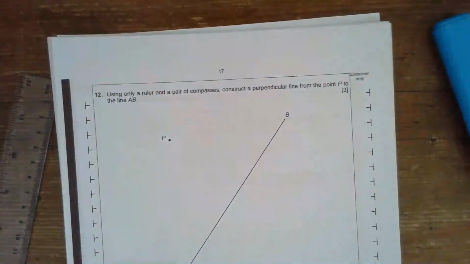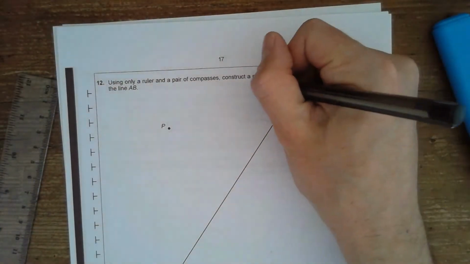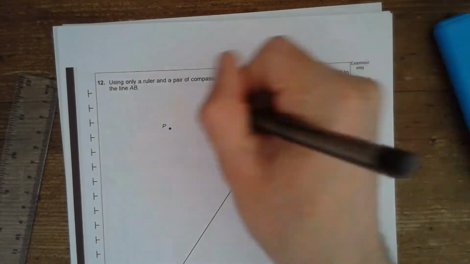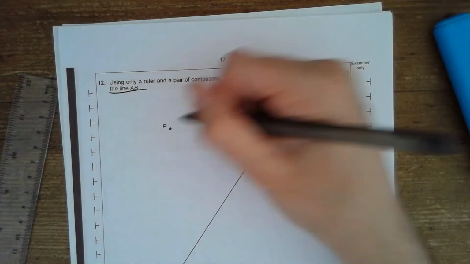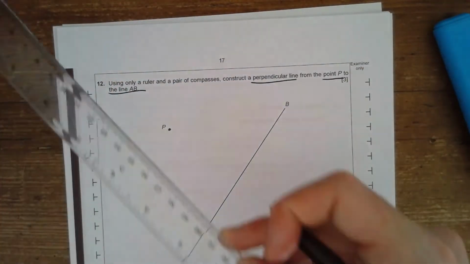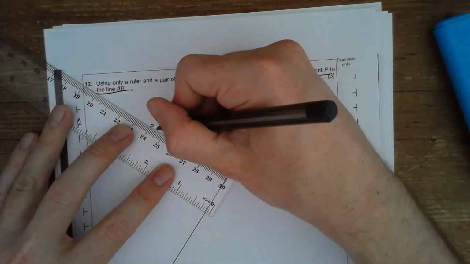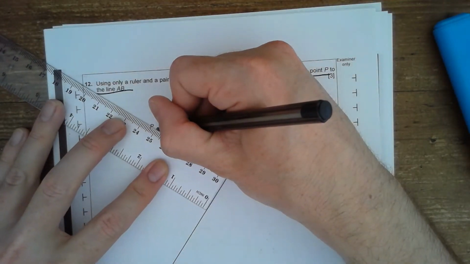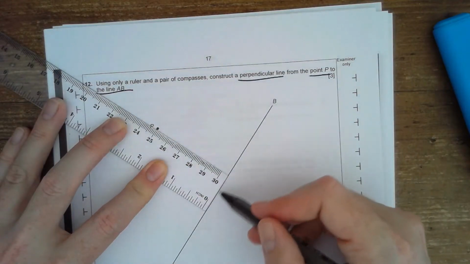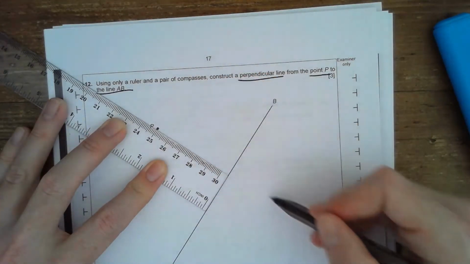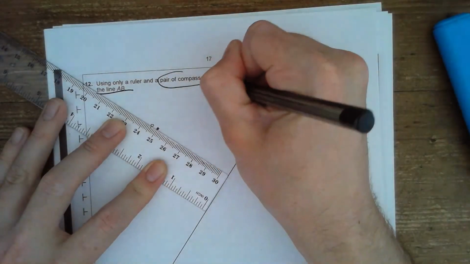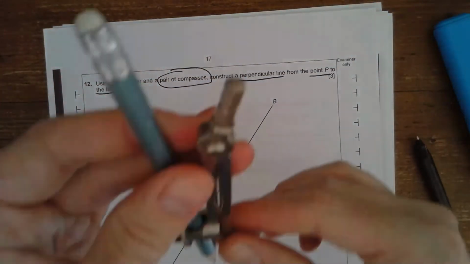Next one requires you to know how to use your compass, and it's quite a tricky one. When it says create a perpendicular line from point P to the line AB, there's point P, here's the line AB. To make a right angle, should be a line that comes through and looks something like that with my ruler. Can you see I'm trying to make a right angle there with it? So it's going to be a line that comes off like that, but I have to use a pair of compasses. A pair of compasses is this thing here.